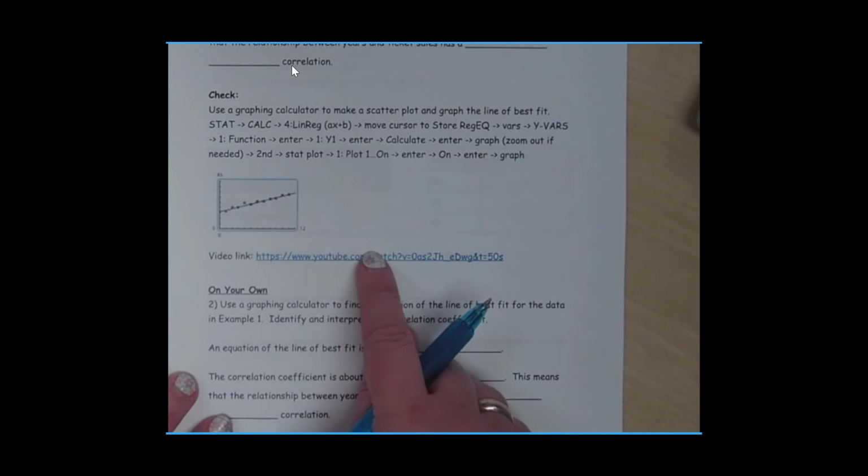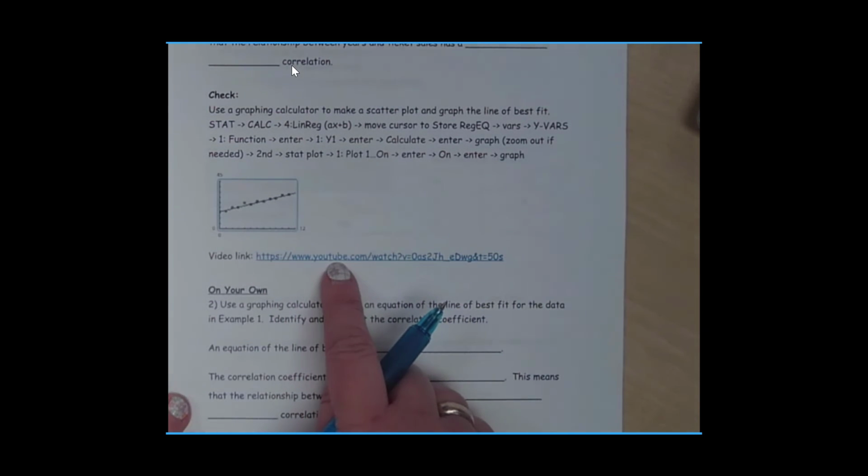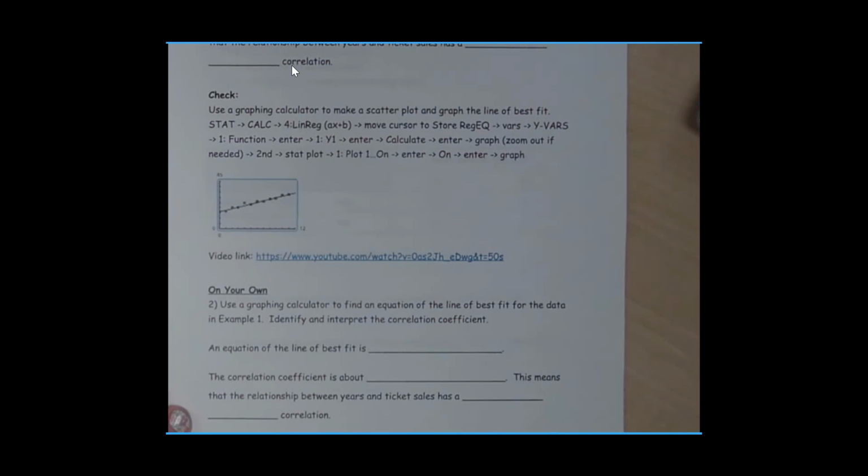There's also a great YouTube video where I put the link right here for you to find a little bit more information about creating a line of best fit using a graphing calculator. Again, this part won't be on the quiz, but I did want to put it out there for you just in case you'd like to take a look.